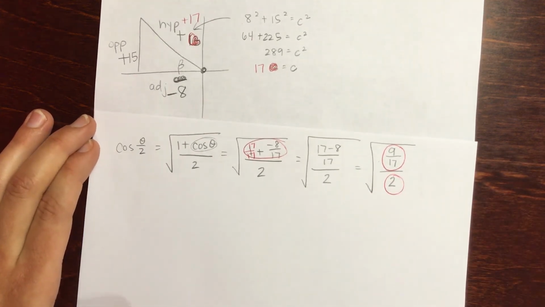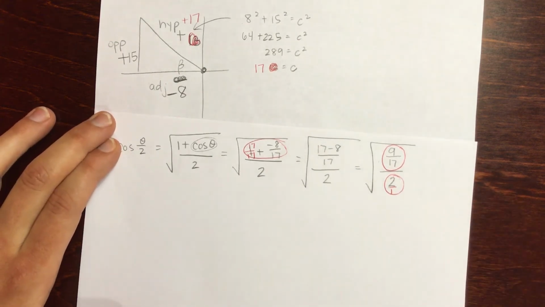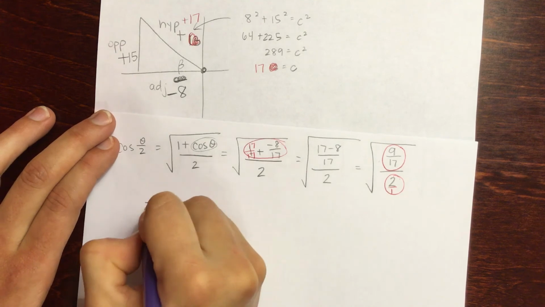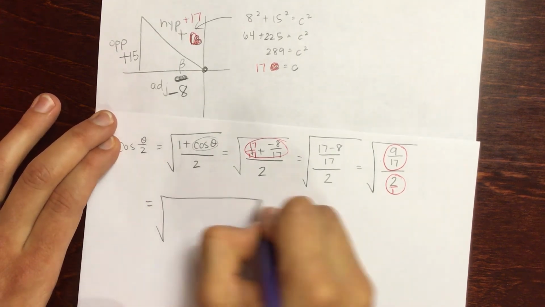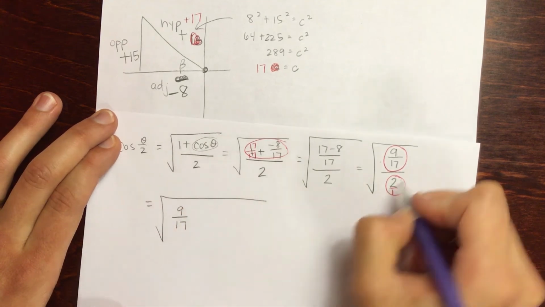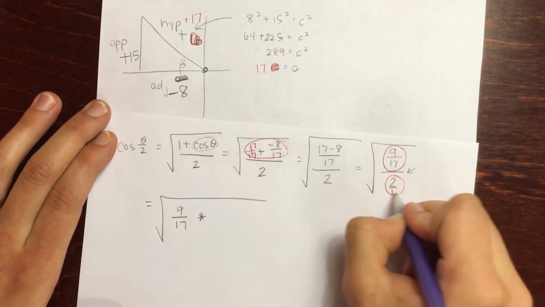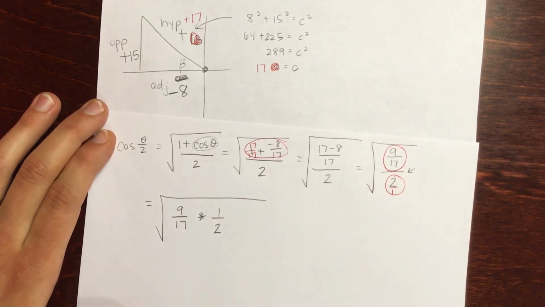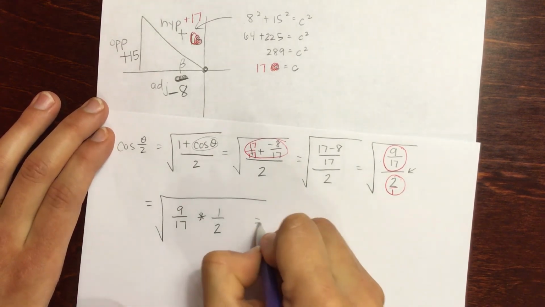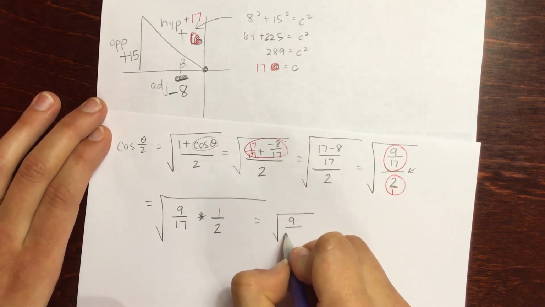All right, now I'm going to keep, change, flip, and I can write 2 as 2/1, so it makes it clearer what I'm flipping. So keep, make sure you still write your square root, keep the 9/17 as is, change that division fraction bar into multiplying, and flip this. I can't cancel anything out, so instead I'll just multiply straight across the top, 9 times 1 and 17 times 2.